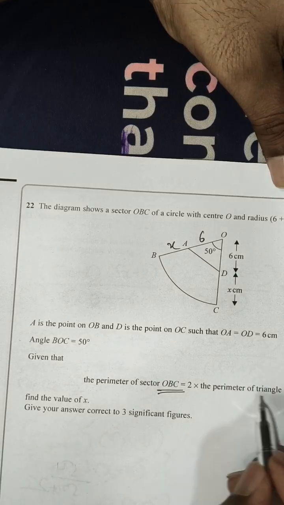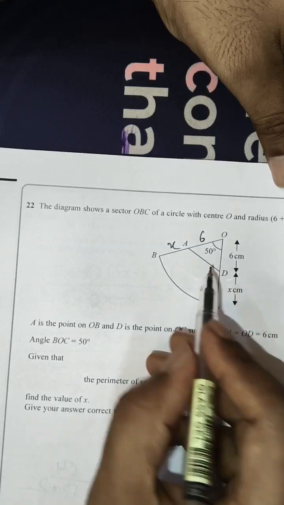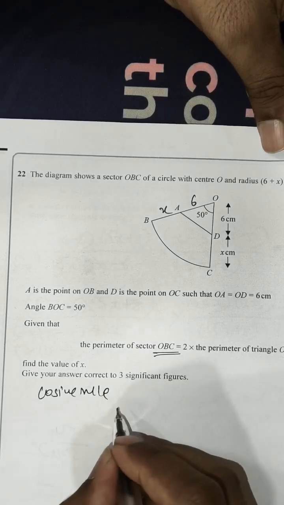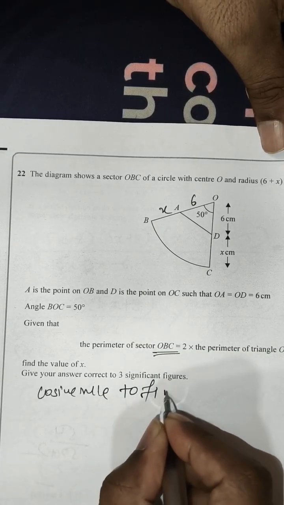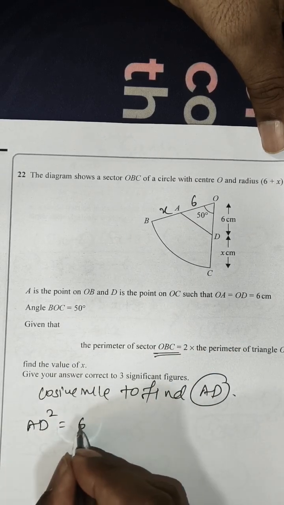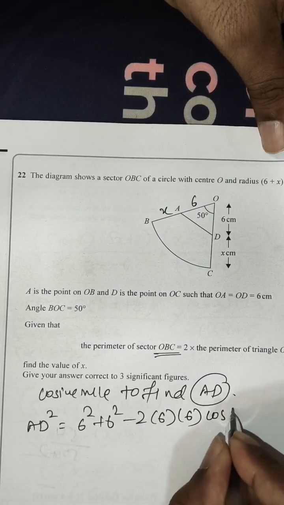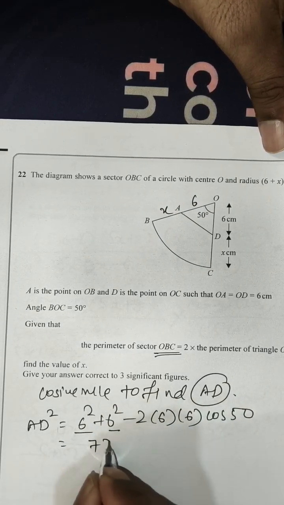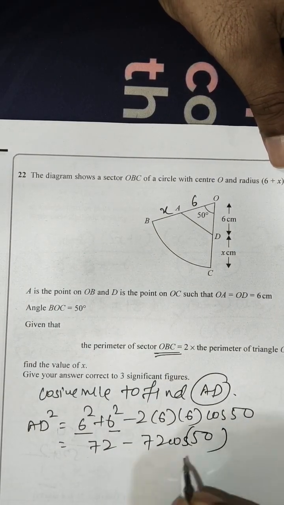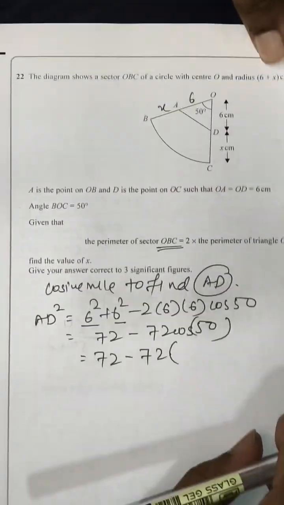Correct? Perimeter of triangle OAD. The only way to find the perimeter of triangle OAD is we should know OA, OD we have, but AD we don't have. So cosine rule to find AD, correct? So AD square equals 6 square plus 6 square minus 2 into 6 into 6 into cos of 50, which is 36 plus 36, 72, minus 6 6s are 36 into 2, 72 cos 50, correct? 72 minus 72 multiplied by the value of cos 50, let's find out.